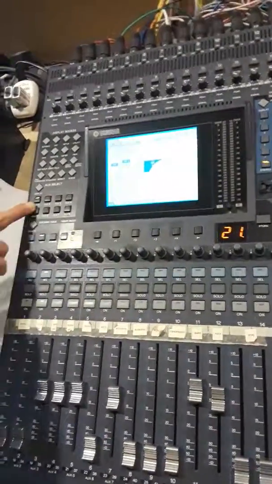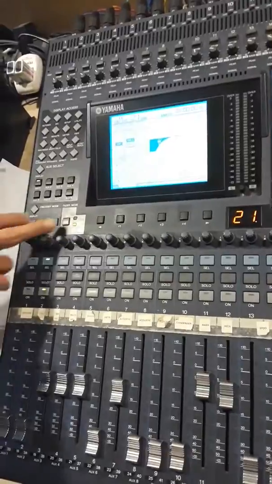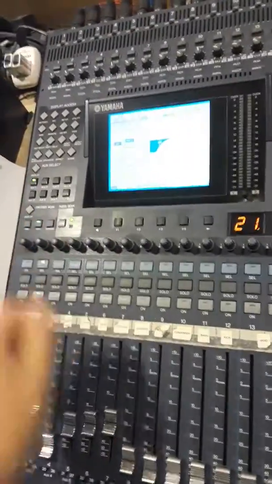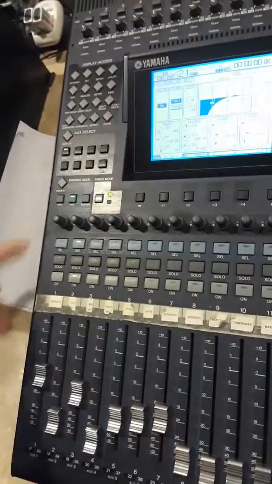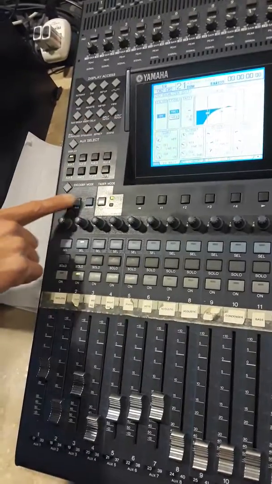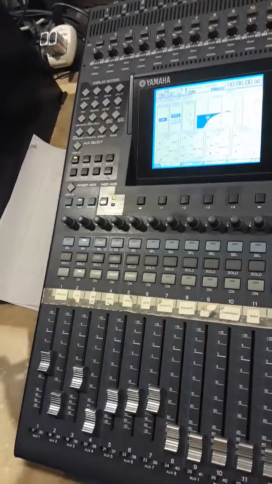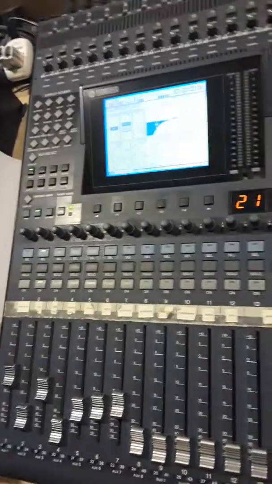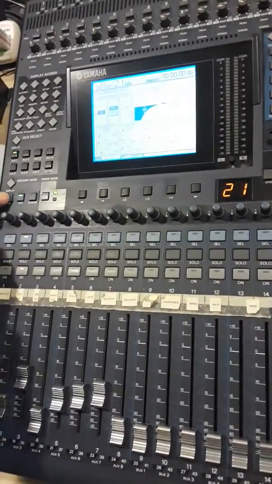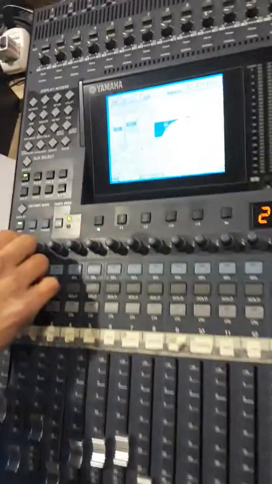So that's aux 1. That's how you go back and forth between the two. So you don't have to press any of the ones for display. This one doesn't do anything. It's for display only, so I wouldn't worry about that. So just keep it on aux. I think what this does actually is, yeah, that's what it does.